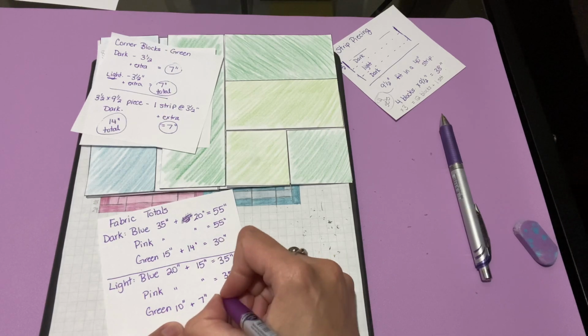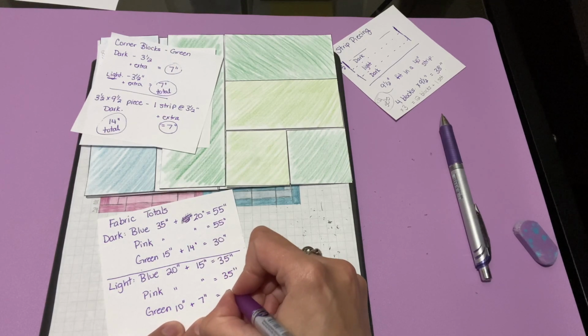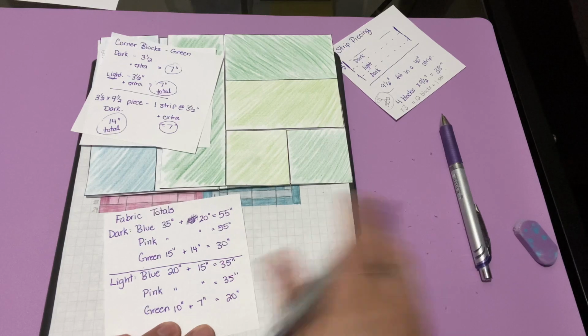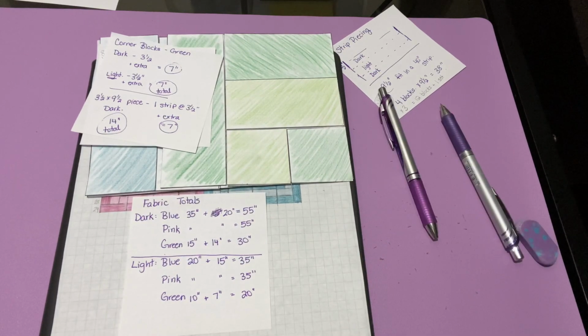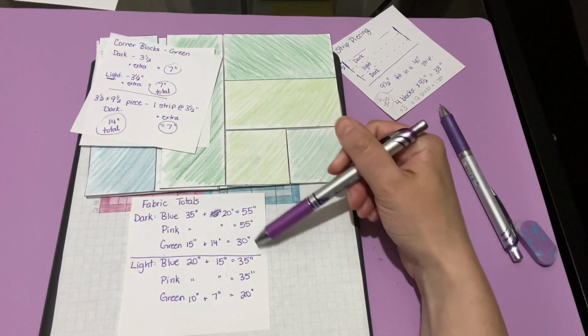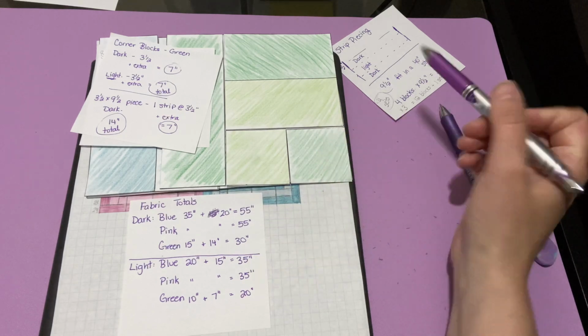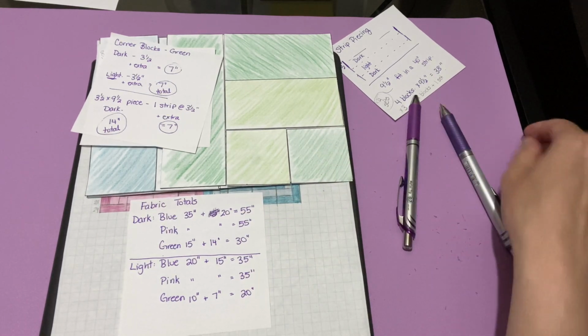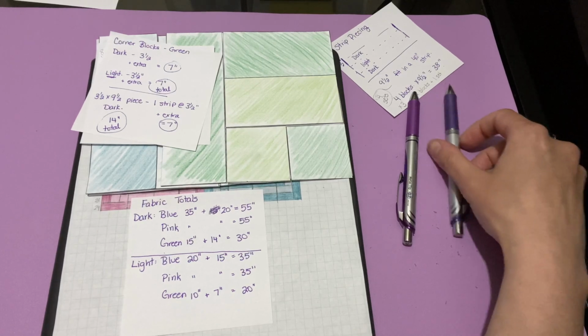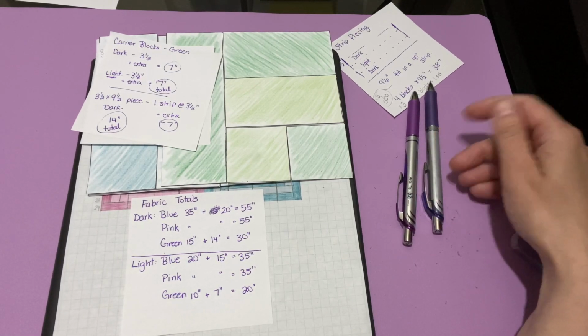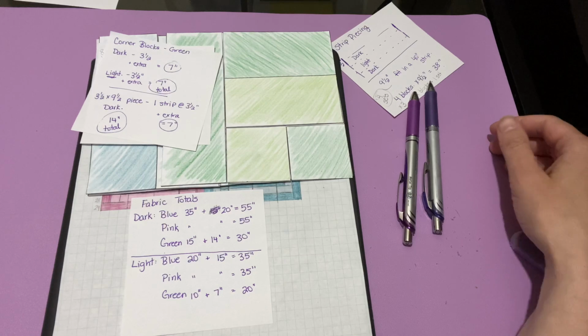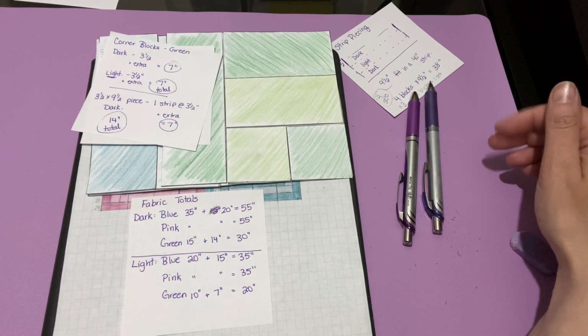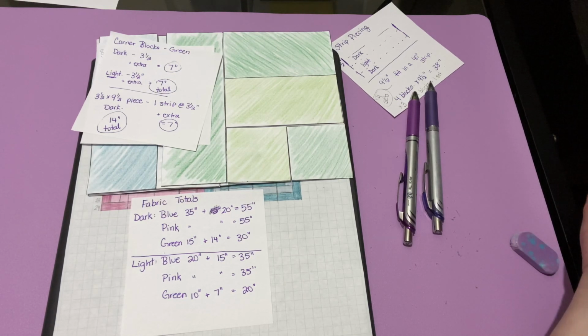And 10 plus 7, that's 17, just round it up to 20 inches. I know it seems quite generous just to continue rounding up all the time. However, it's better to be safe and have the extra than it is to have to go back to the store and purchase some more fabric. And that's if it's even still there.